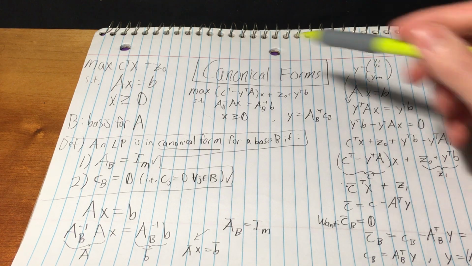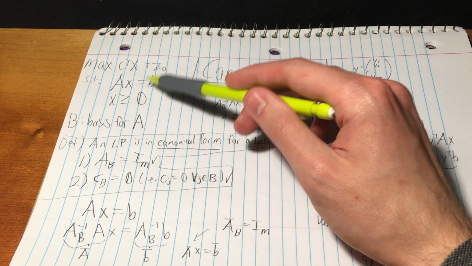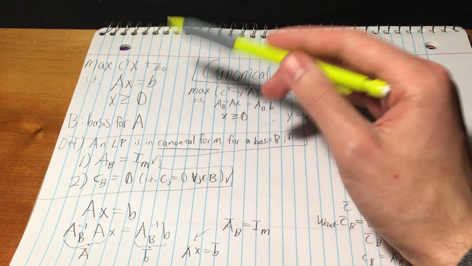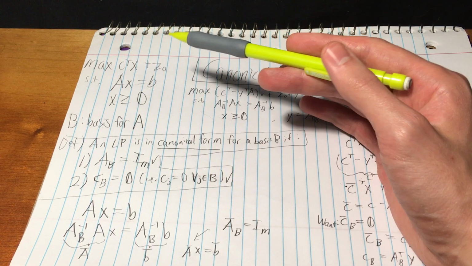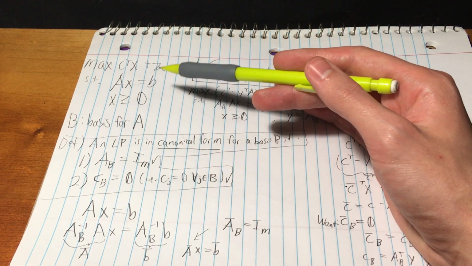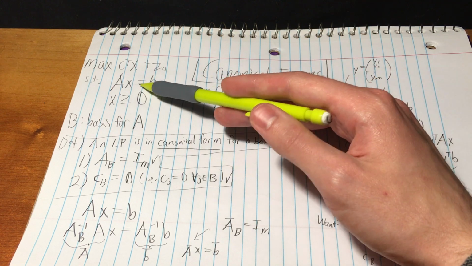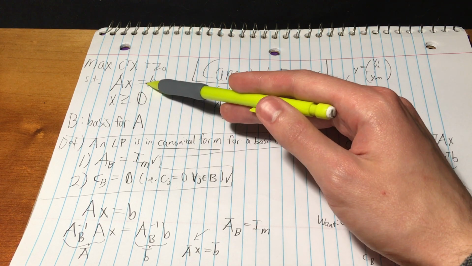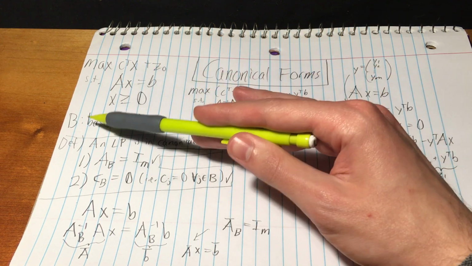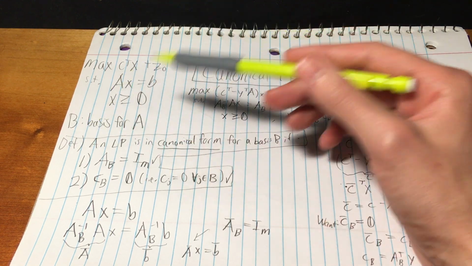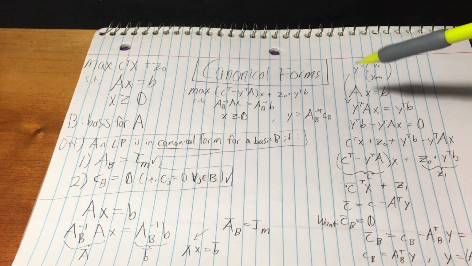And that shows that as long as AX equals B was a feasible system, which we're assuming because we're trying to solve feasible linear programs, of course, then it has basic solutions for every given basis, and for any given basis of the matrix A, we can put it in canonical form for that basis, and this is how you do it.